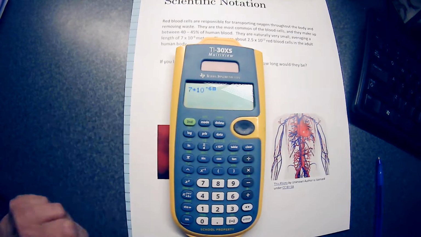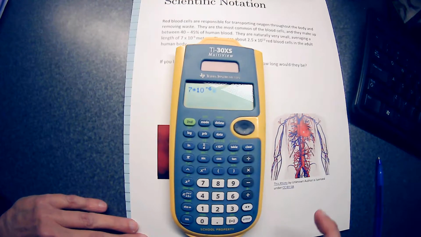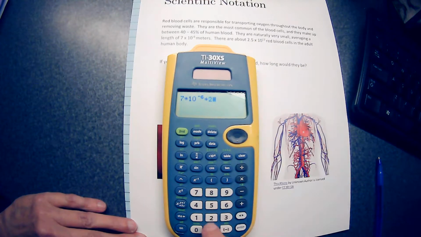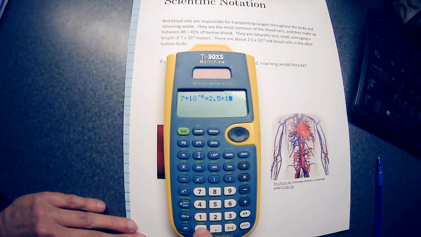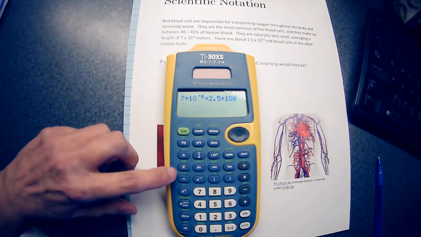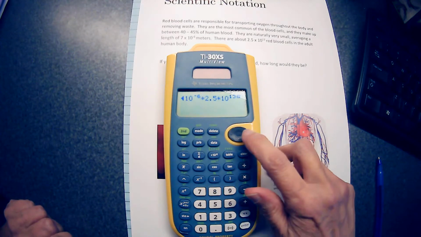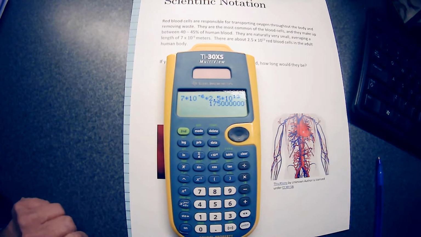Now to get out of the superscript, I'm going to scroll over and put times. 2.5 times 10, hit my up arrow to the 13th power, scroll over to get out of the superscript, and hit enter. There is my answer.